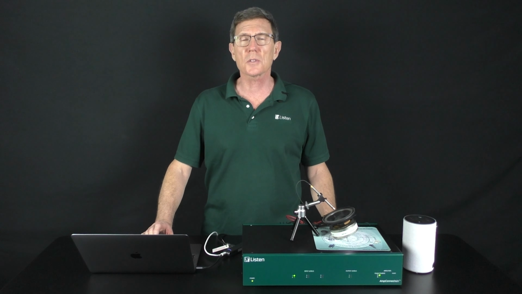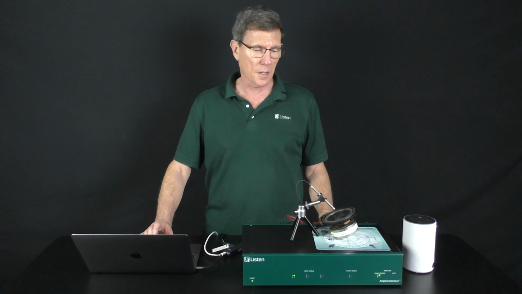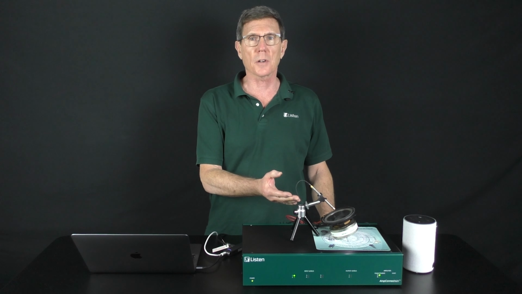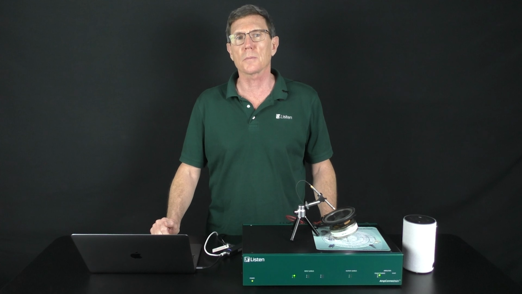This is a very simple setup I have here, pretty much what you might use on a production line. An SEM measurement microphone, an Amp Connect 621 audio interface that includes a built-in speaker amplifier, and of course sound check. Okay, so for the good speaker, let's look at the output from each stage in the algorithm.